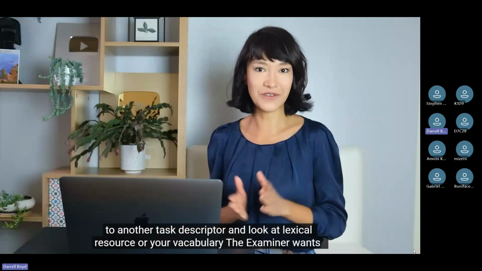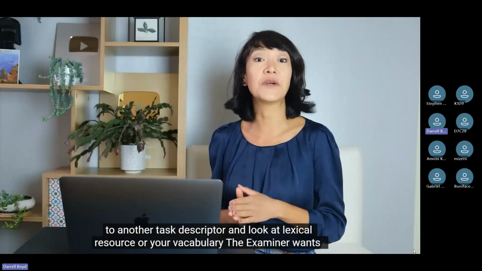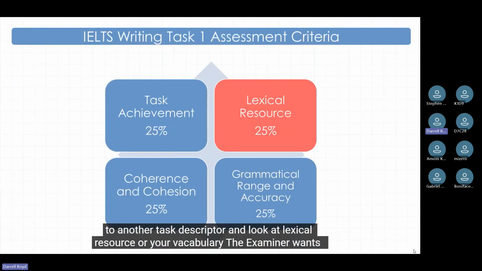Right, let's move on to another task descriptor and look at lexical resource or your vocabulary.